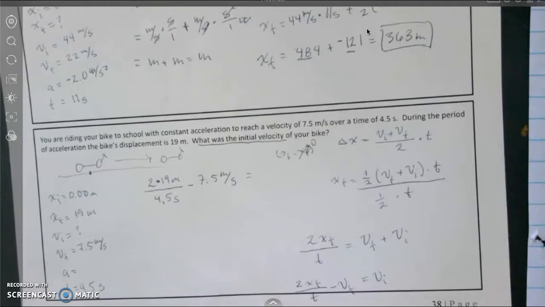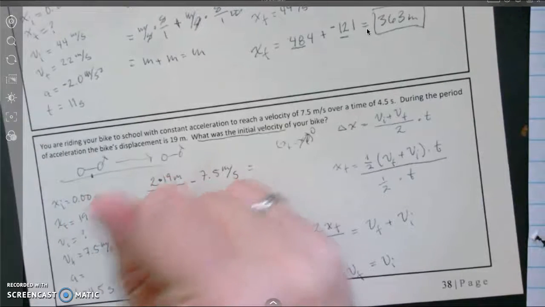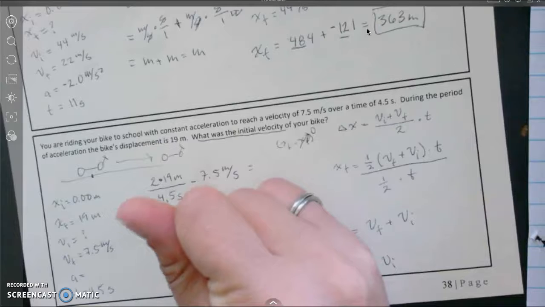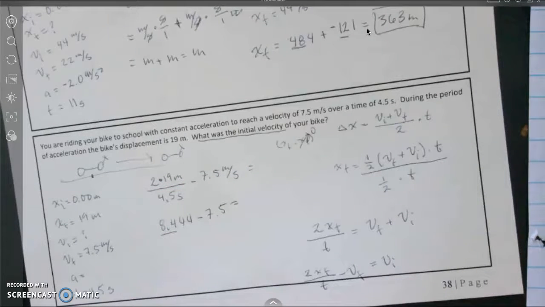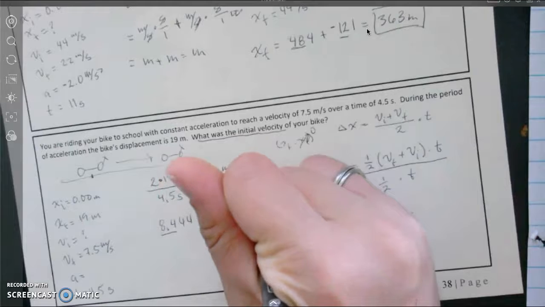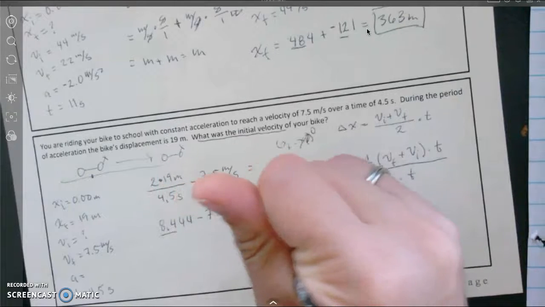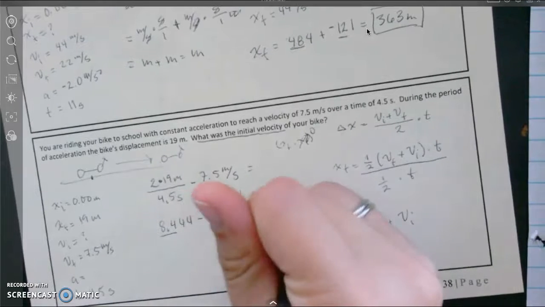Okay, 2 times 9 divided by 4.5. So that gives me 8.444, but we're going to use our 2 sig figs, minus the 7.5, which only has 1 digit after the decimal place. So my final answer will have 1 digit after the decimal place, so it'll just be 0.9 meters per second. Yeah, that's my initial velocity.